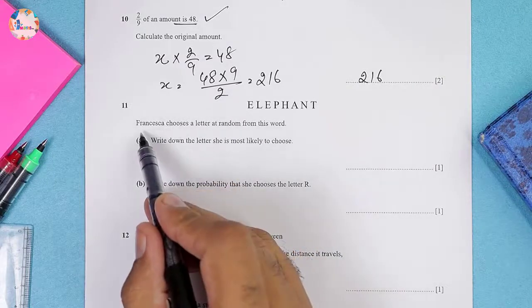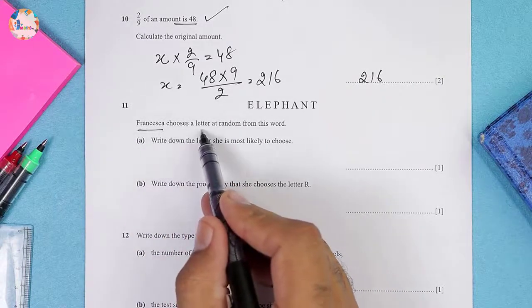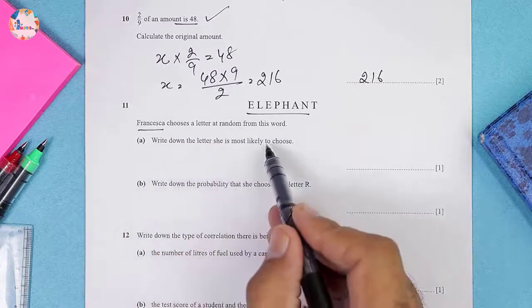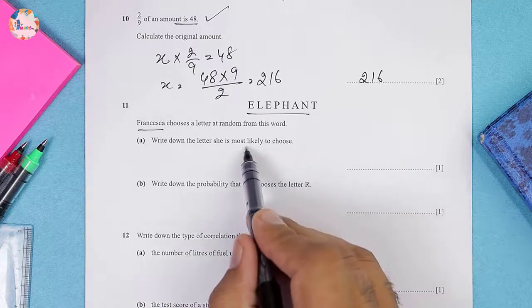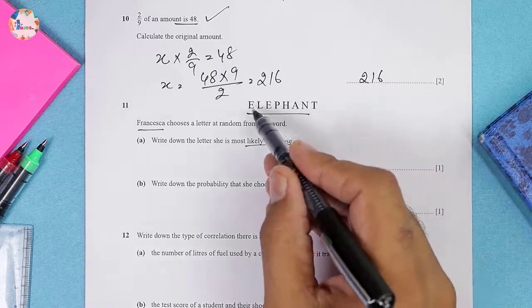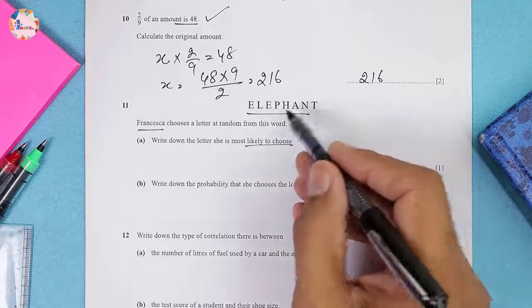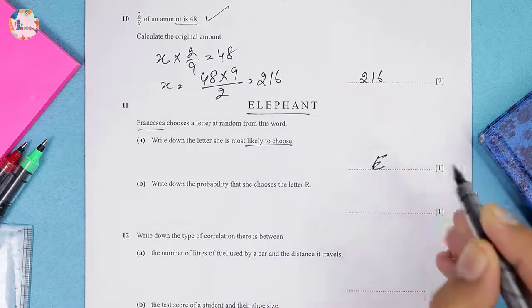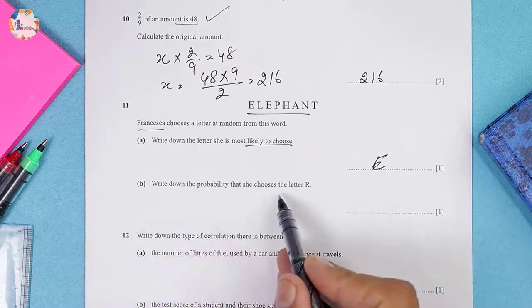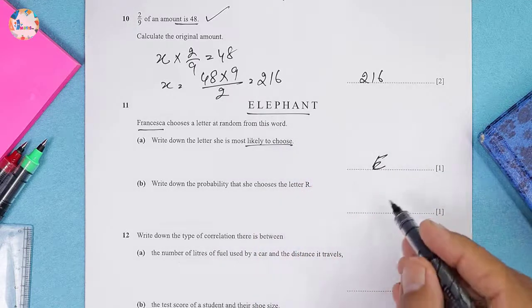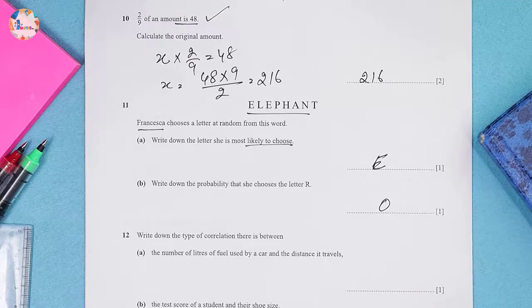Question number 11. This chooses a letter at random from this word. So this is the word. Write down the letter she is most likely to choose. So we can check which letter is repeating more times. E is coming more times, which is 2. So there are more chances of getting E. This is done. Then write down the probability that she chooses the letter R. There is no letter R, so it will be having 0. We can write probability will be 0.